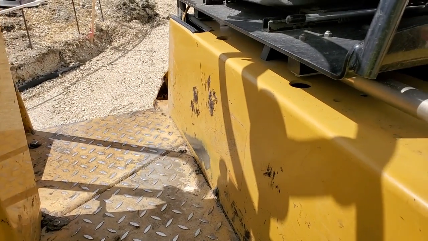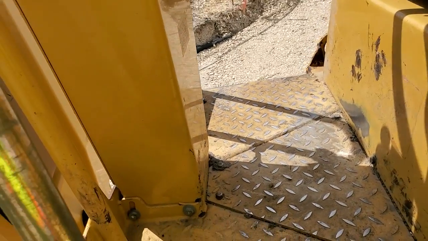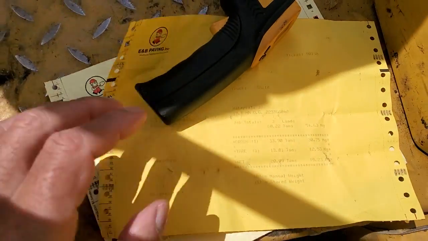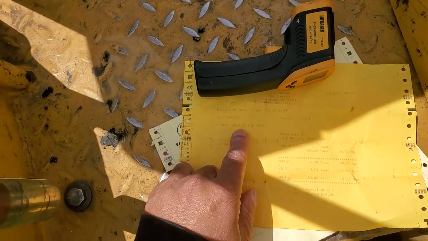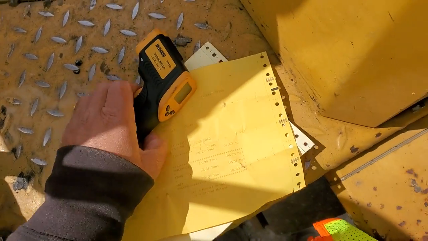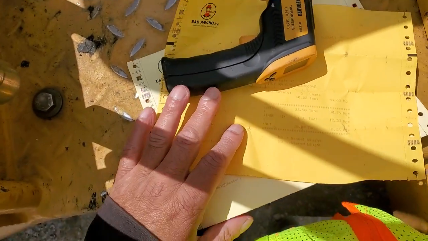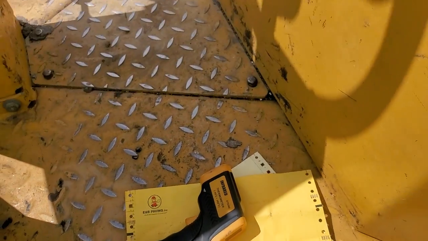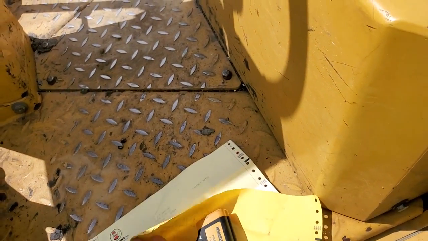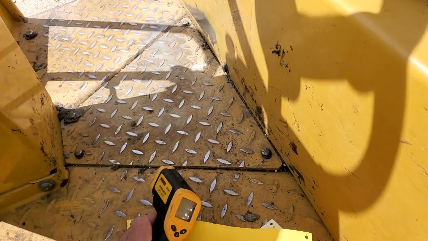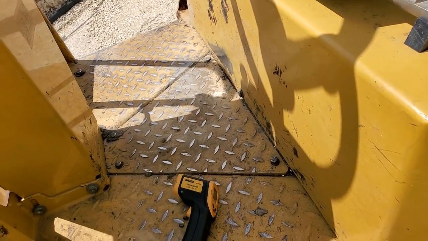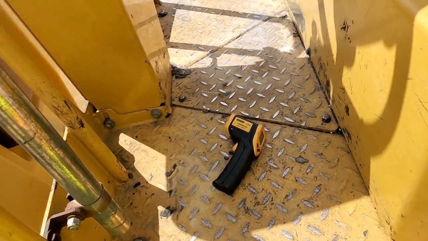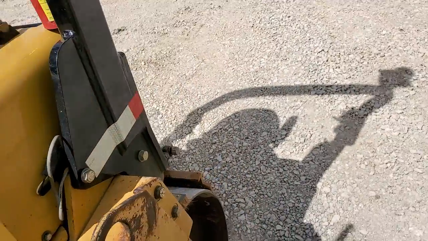Right here at the roller. These are the tickets. It's all information on the ticket. Job number. Your tonnage. It's very important to check all the tickets. Also, you need to know who's on site.